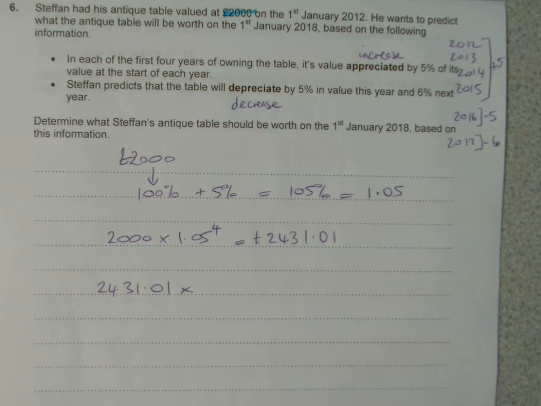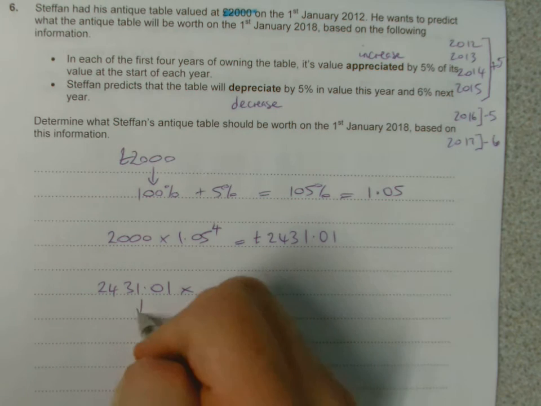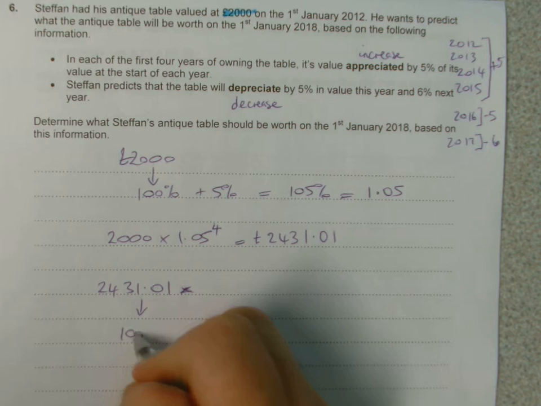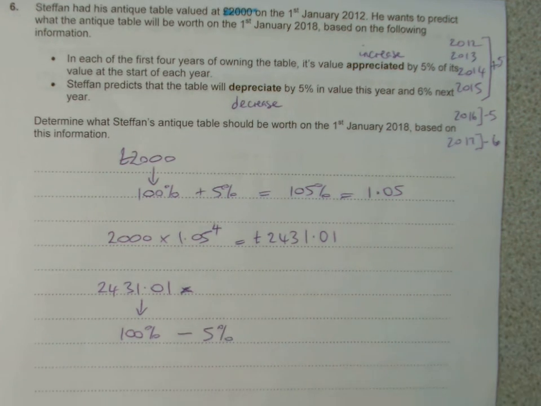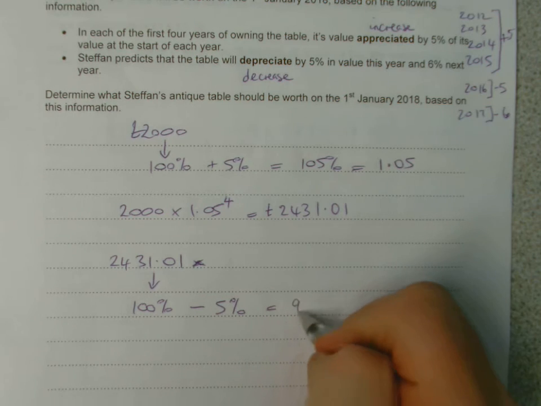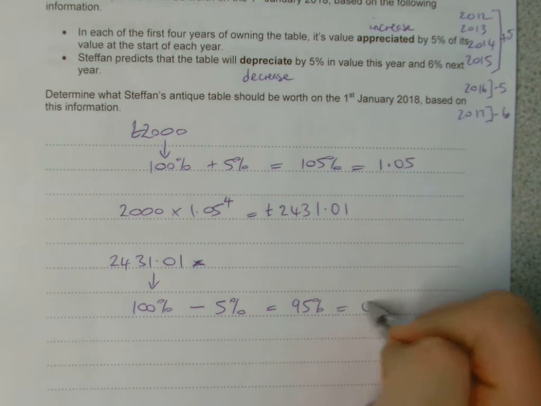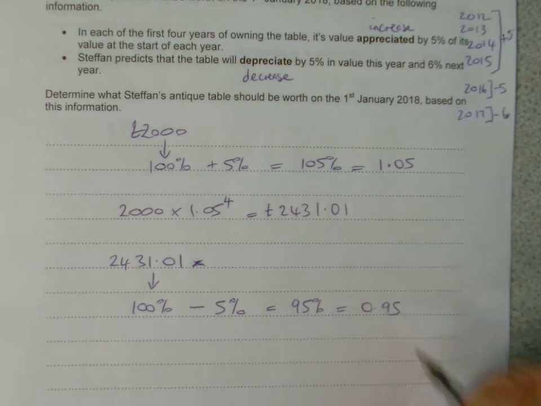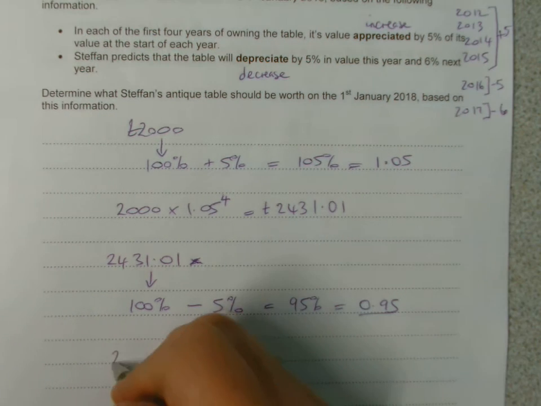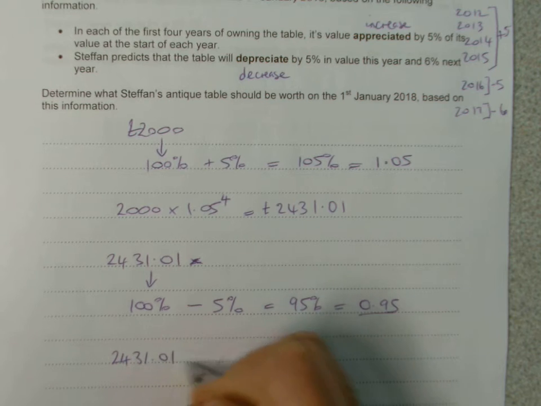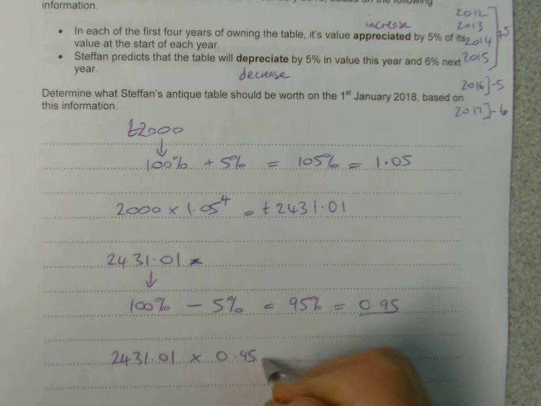All right, now we need to think about what the multiplier is going to be here. All right. Now, of course, if you think about it, this represents your 100%. Now, if it goes down by 5%, you need to take 5% away, so you end up with 95%, which is 0.95, okay? As a decimal, of course, right? That's your new multiplier. So you're going to times 2431.01 by 0.95, okay?